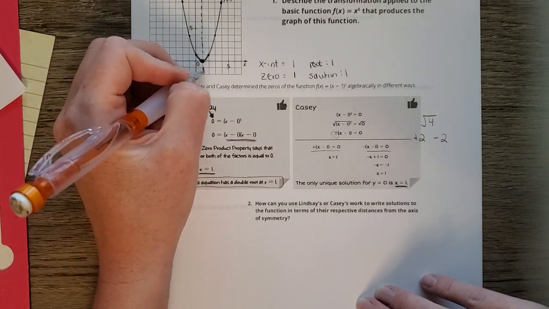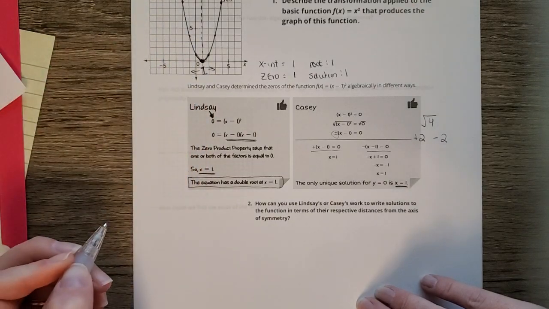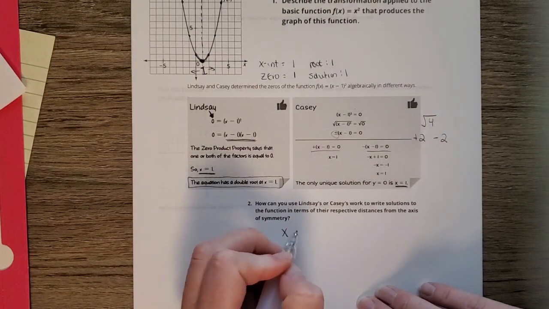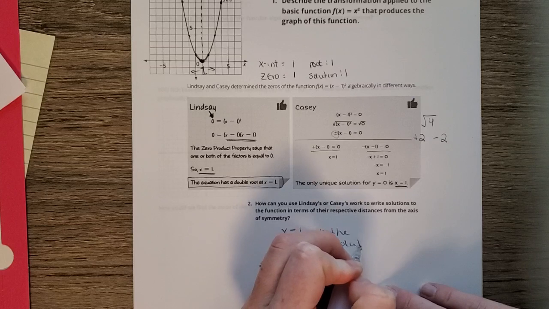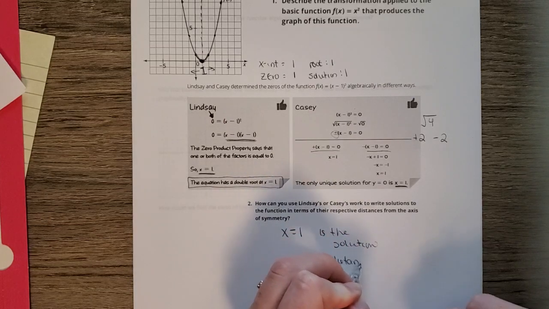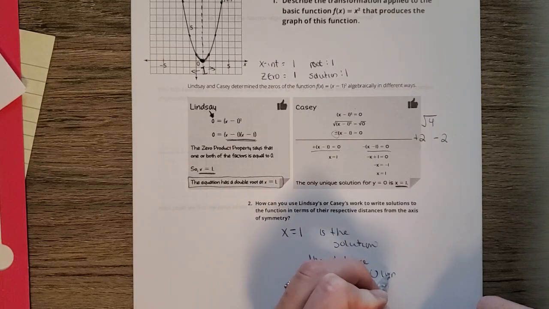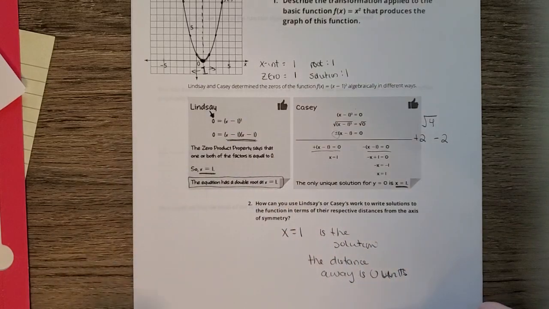So if the answer is 1 and it doesn't move in either direction, then the only solution would be 1. So the axis of symmetry, x equals 1, is the solution. The distance away is 0 units. That's why it's set equal to 0.